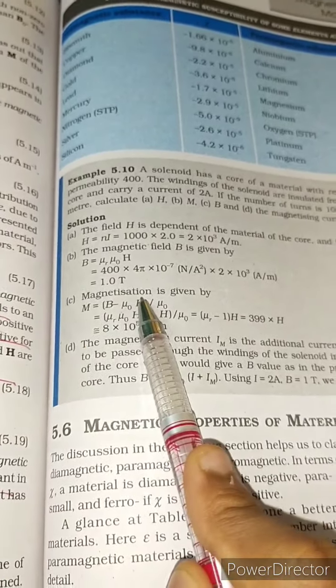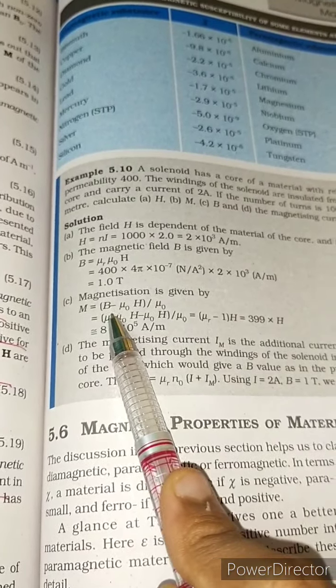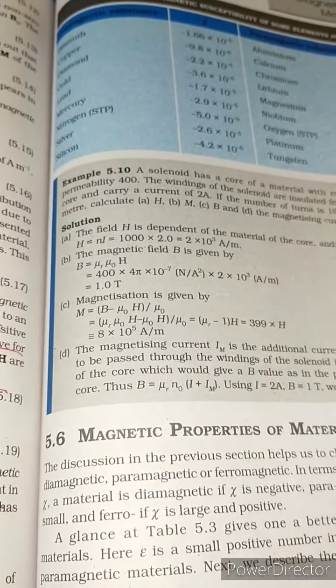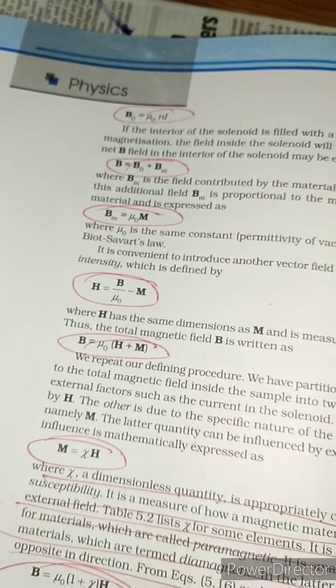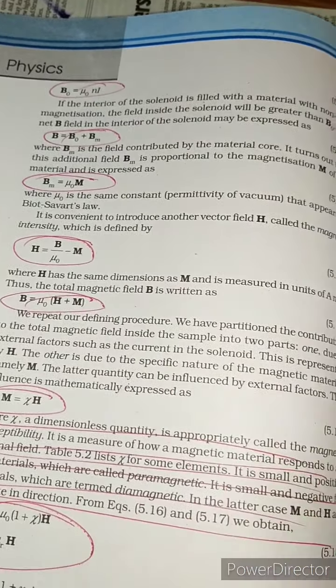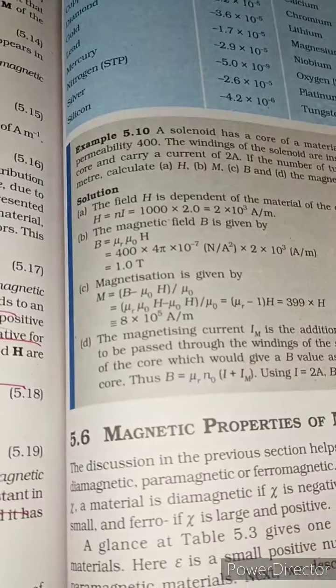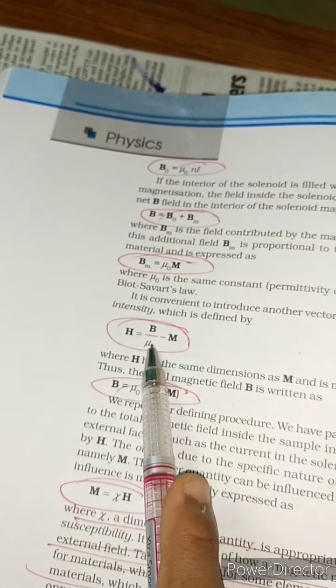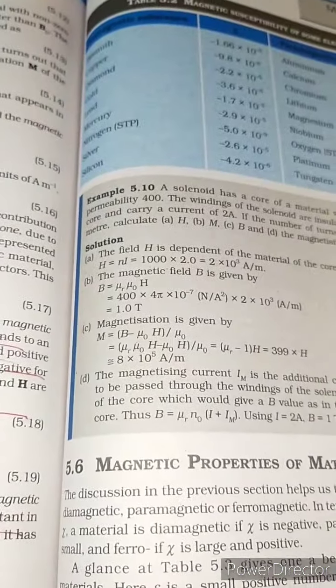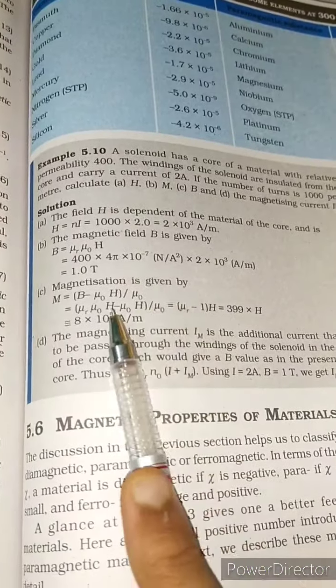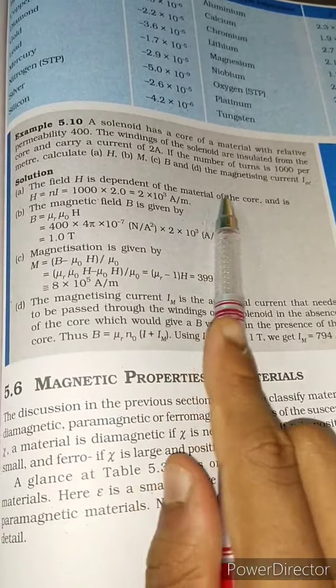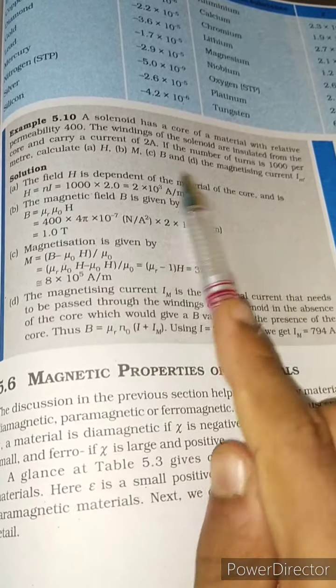And magnetization M is given by (B minus mu naught H) divided by mu naught, which you can derive from this formula, or even derive directly from this. Next is the magnetization, given by that, and the answer. And for part D, you need to find the magnetization current.